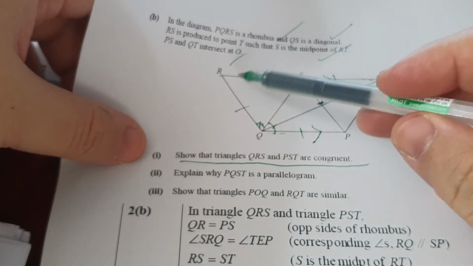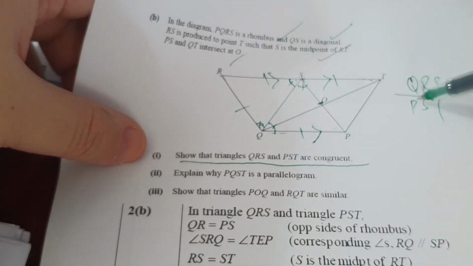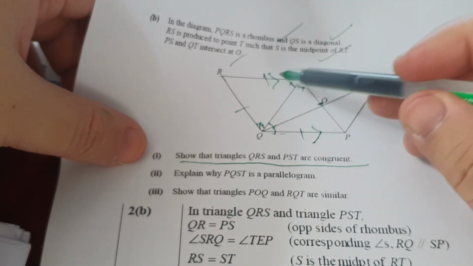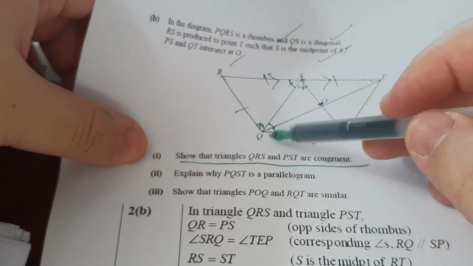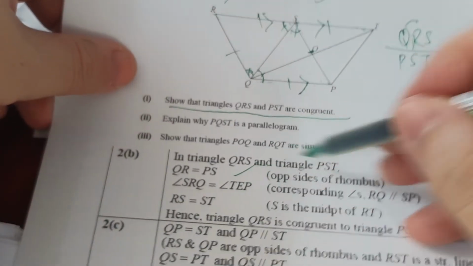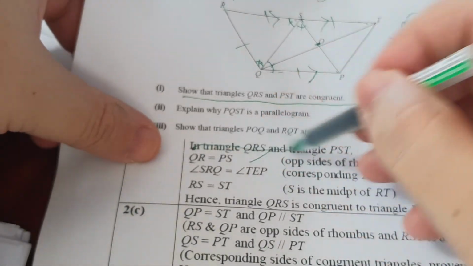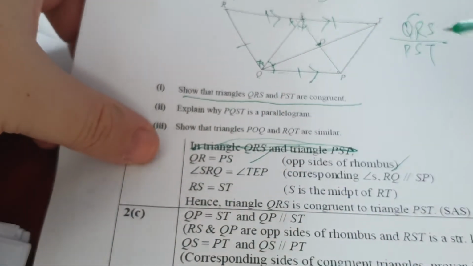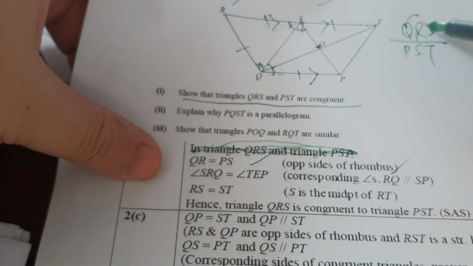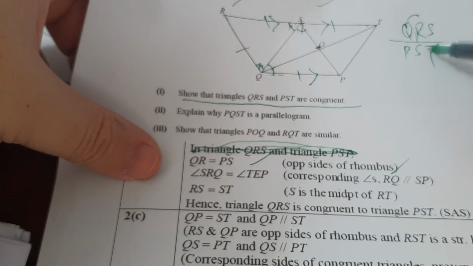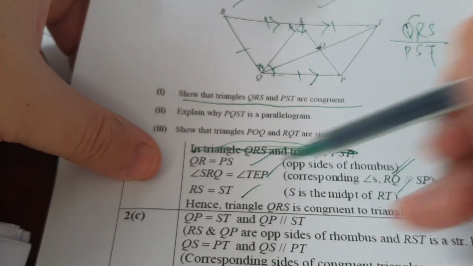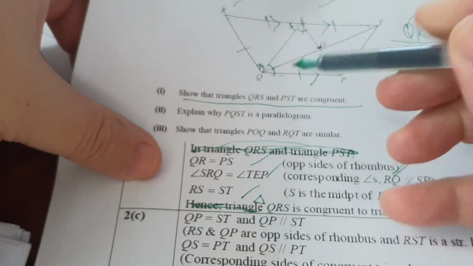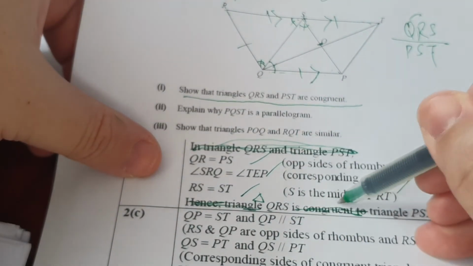QR is here. Is it the same as PS? Yes, right? Why? Because they are opposite sides of a rhombus. This you no need to say. Then SRQ. Are they equal? Yes, they are corresponding, and this is equal, so you can say the triangle is congruent to the other triangle.